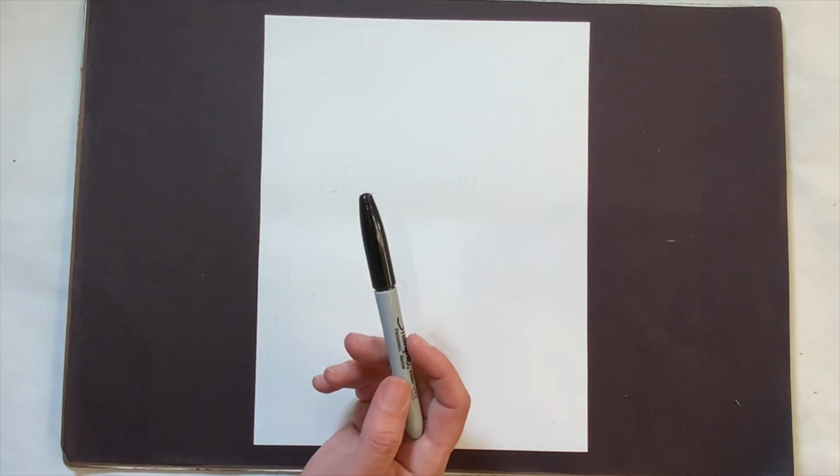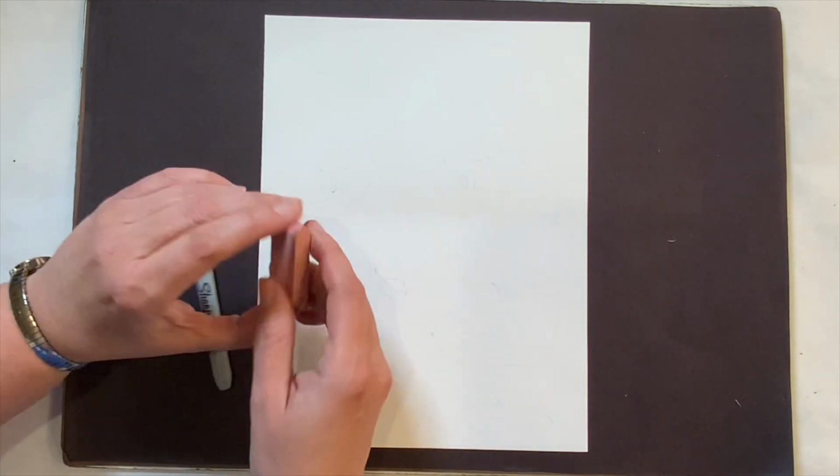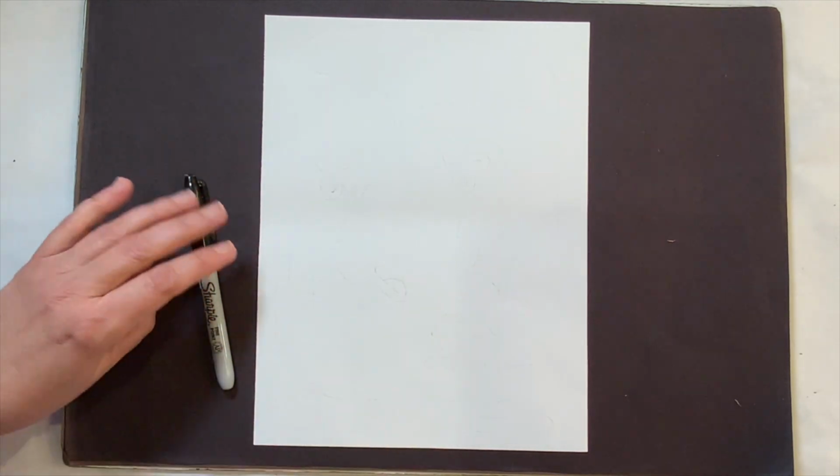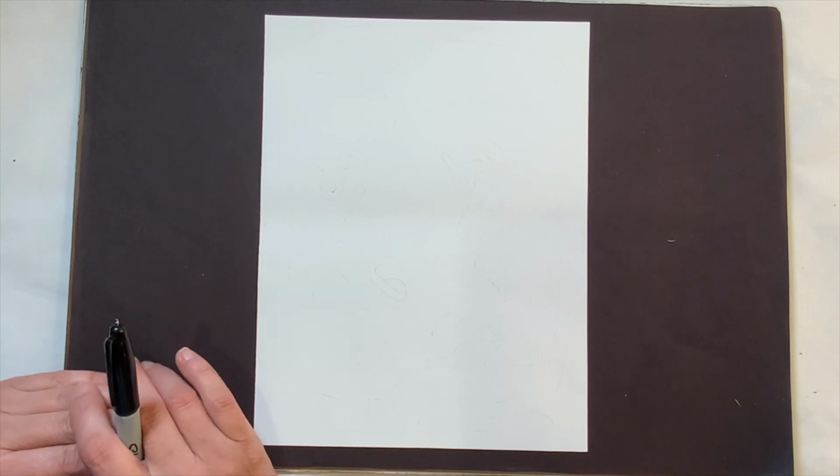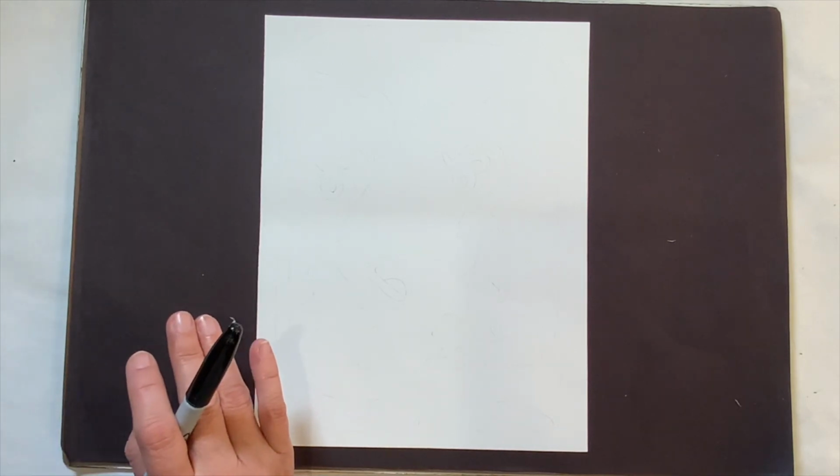And then flip it over. And since you can't quite see my pencil, I'm going to go ahead and use the marker. You go ahead and use your pencil at any time. If you need to erase, go ahead and erase. If you want to put something in one spot and you want to change the direction, or put it in another spot, go ahead.